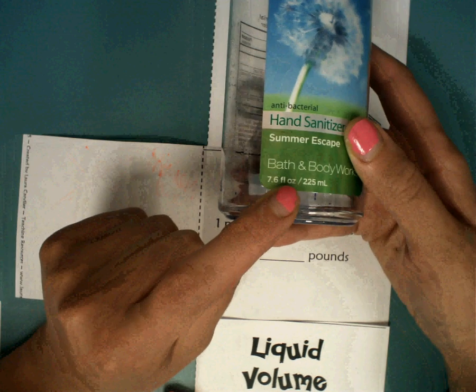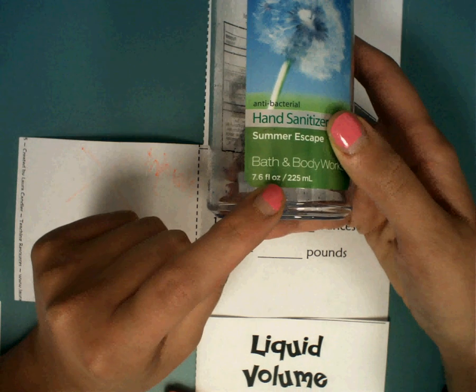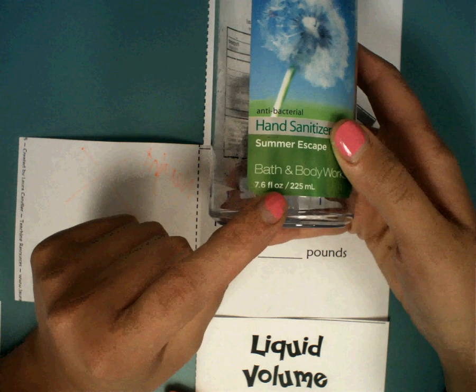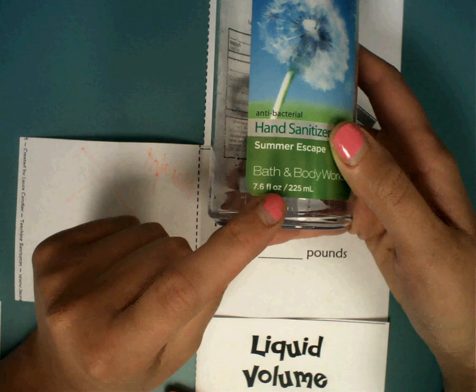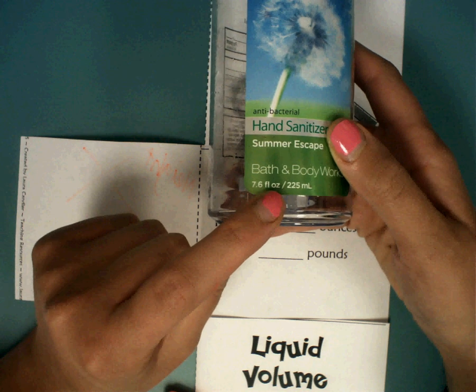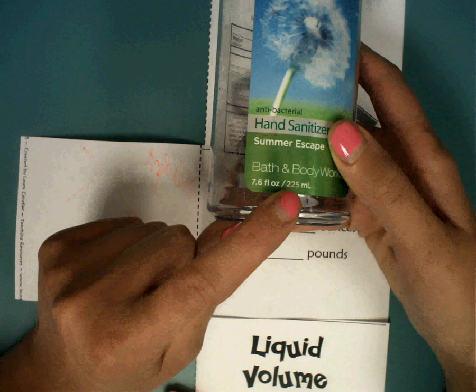It's basically how much, like 1 ounce of this hand sanitizer would weigh an ounce, but it also takes up a fluid ounce. It just means how much liquid would be in an ounce of weight, okay?